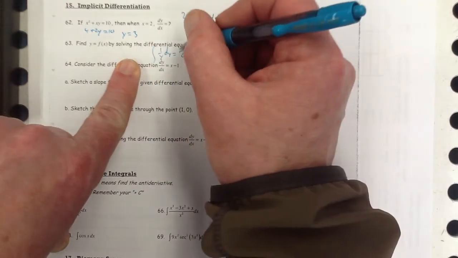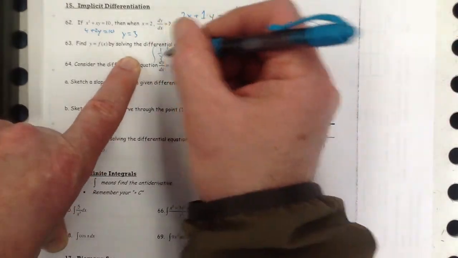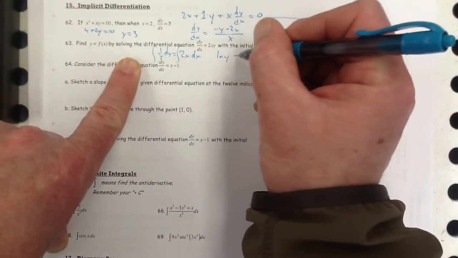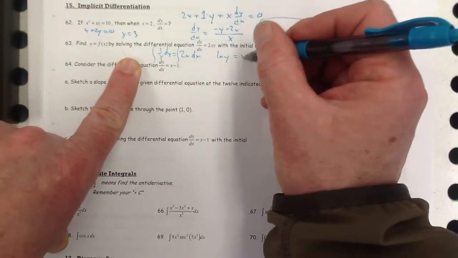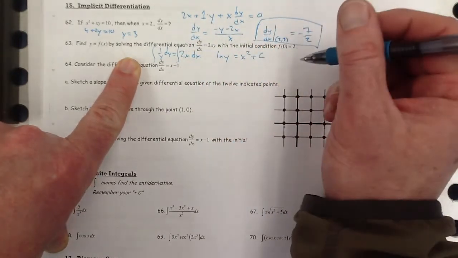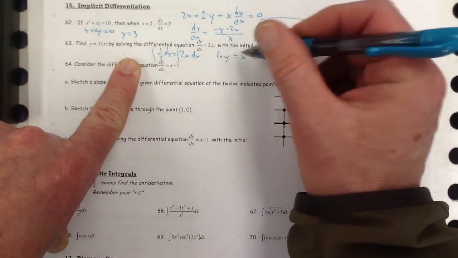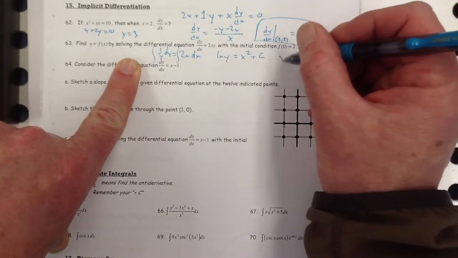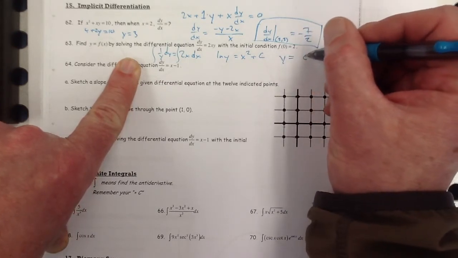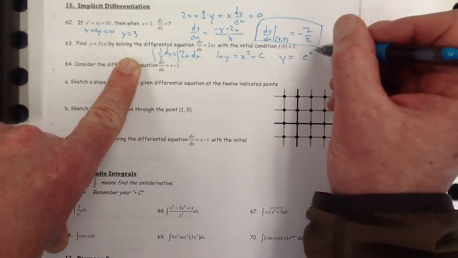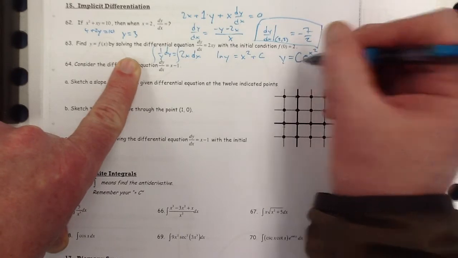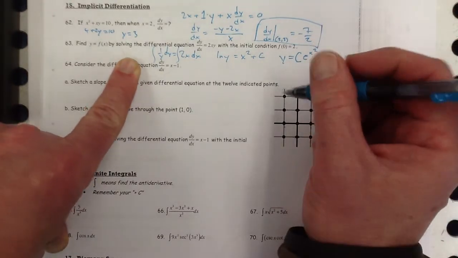and anti-differentiate both sides. That gives me natural log y is equal to x squared plus c. Raising e to the both sides gives me y equals e to the x squared plus c. I'm going to move that c out to the front because we can do that.